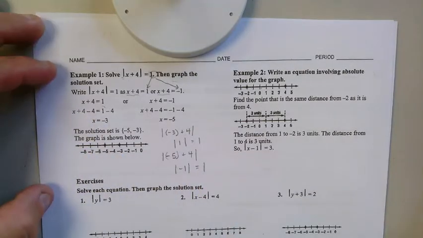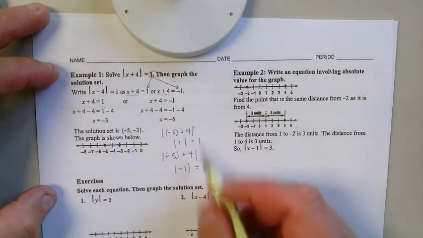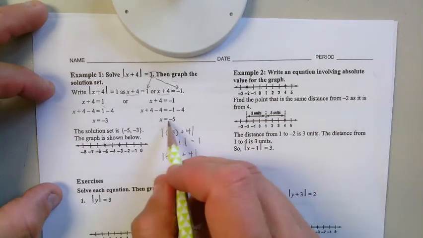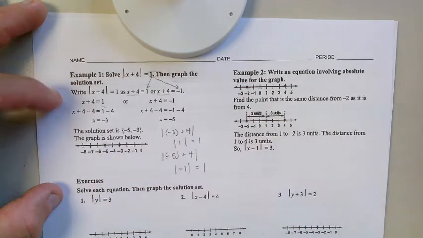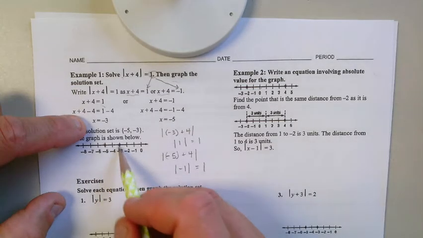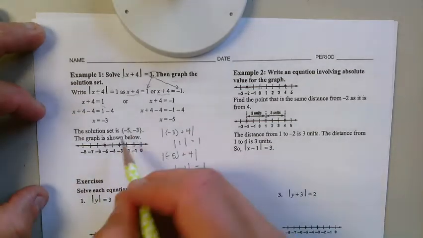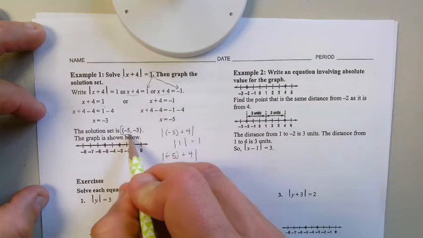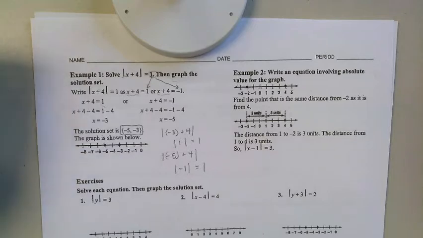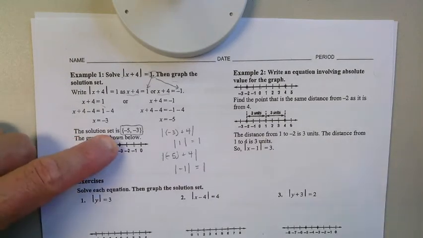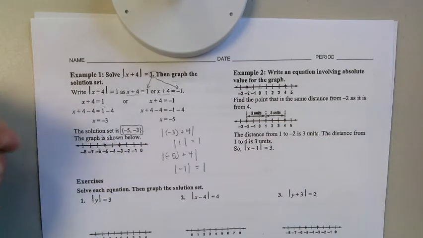Okay. So how do we graph this? That's one way of checking it. How do we graph it? We're going to graph x equals -5, so there'll be a solid dot on -5, and x equals -3, so a solid dot on -3. Notice here the solution set has the brackets around it. Okay. So that's one way of also showing all the possible answers, in what we call the solution set. Okay, so the solution and the set of solutions, that's how many we have.